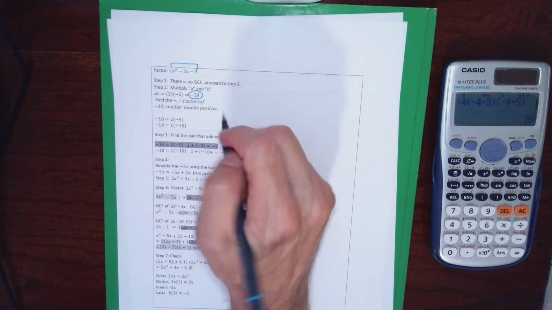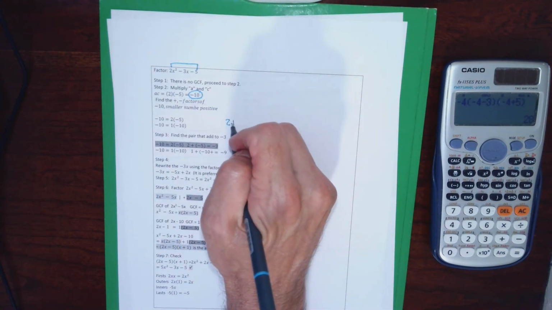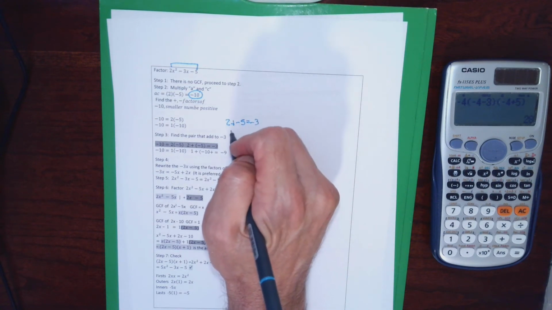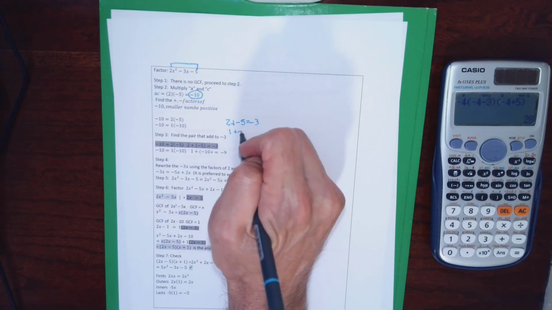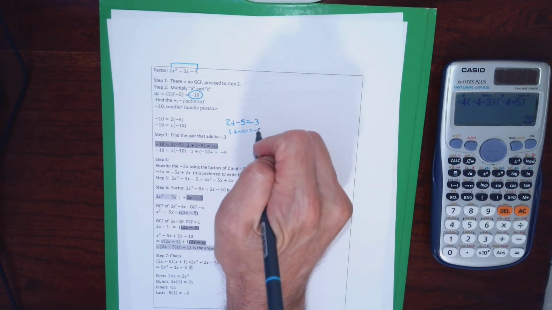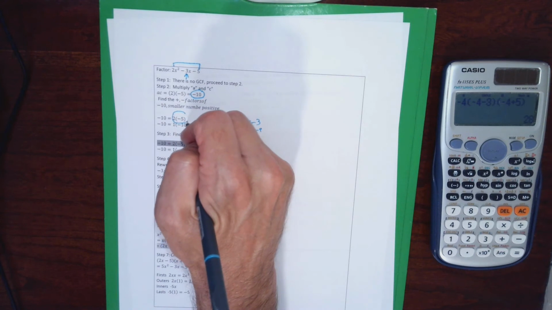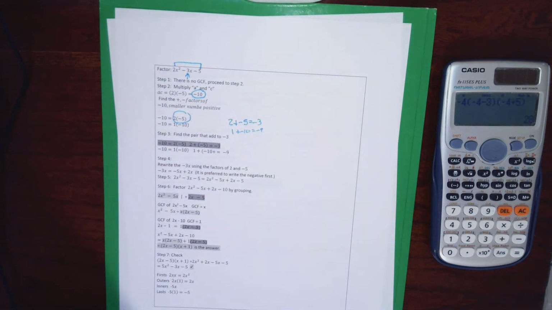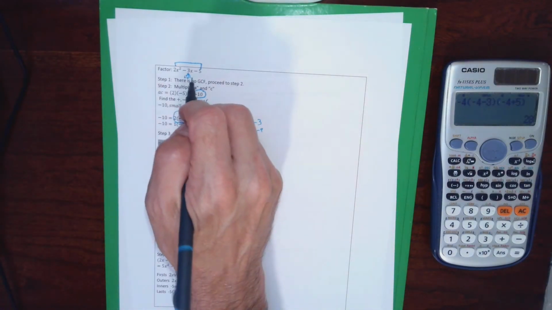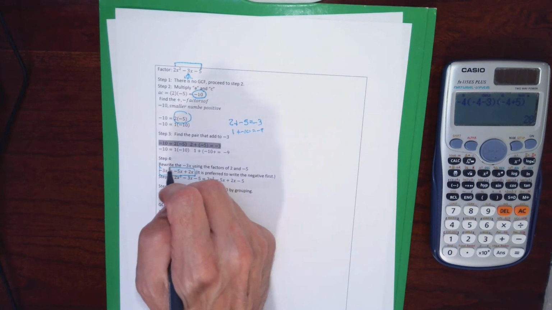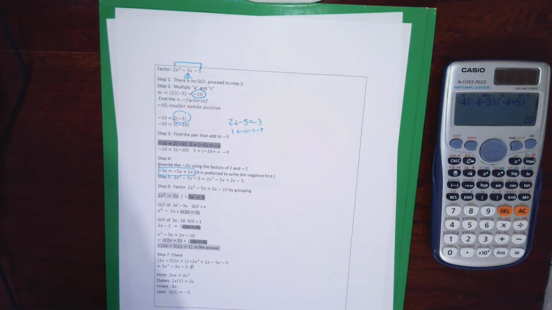I add the numbers. 2 plus negative 5 is negative 3. 1 plus negative 10 is negative 9. Trying to get this negative 3, the pair of numbers I'm going to need are negative 5 and positive 2. So the negative 3x in the problem I would write as negative 5x plus 2x.